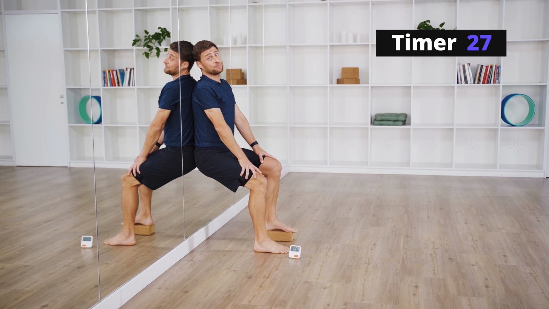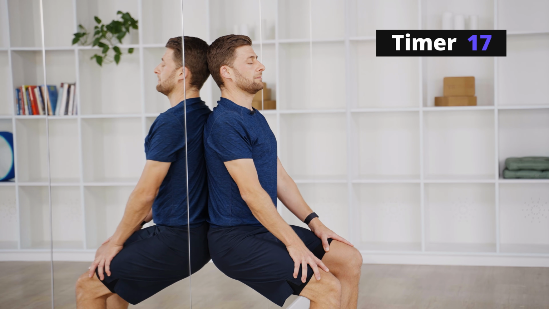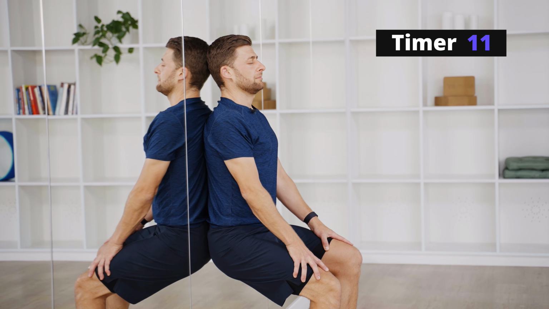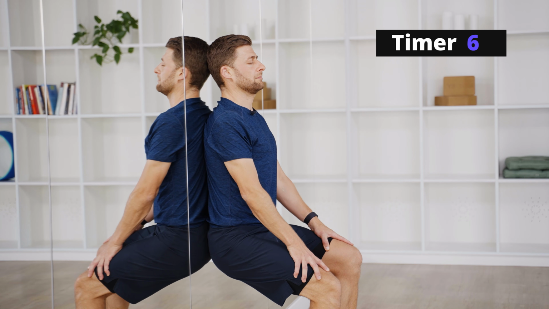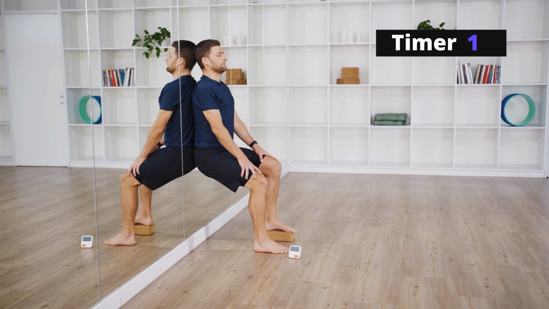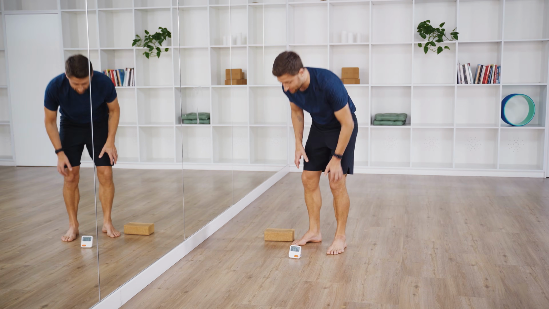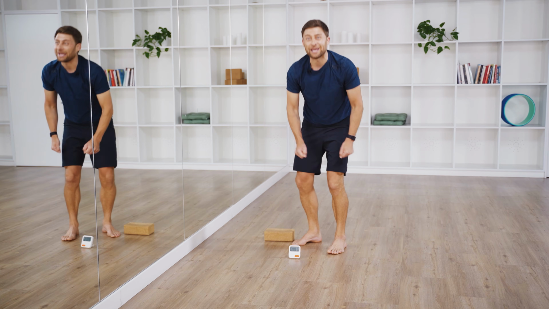Your heels are heavy. Your back is pressed into the wall. You can rest your head into the wall, and I'll breathe in and out through my nose. And slowly push away from the wall and shake it out. By now your quads are probably a little bit on fire. I like to use my fists and punch it out and punch it out.